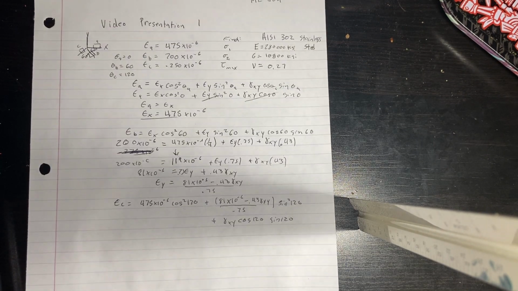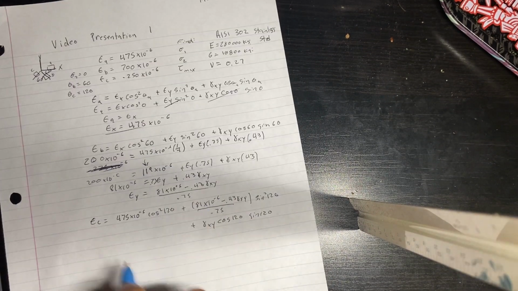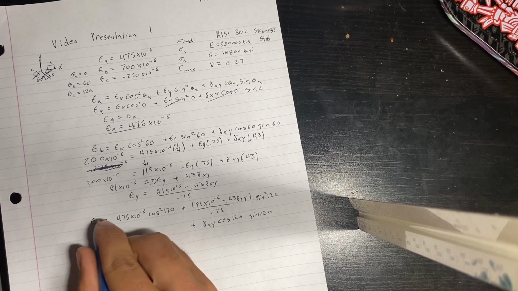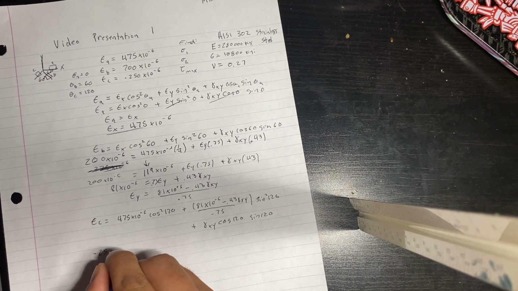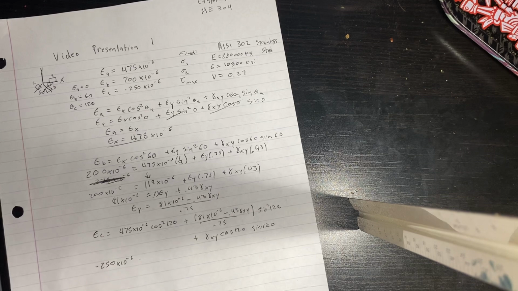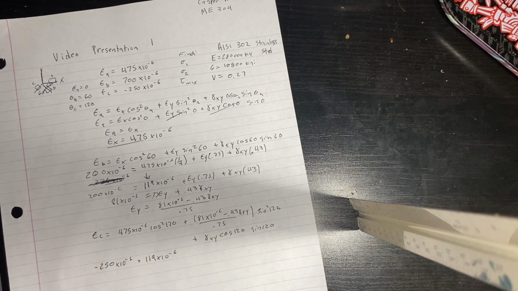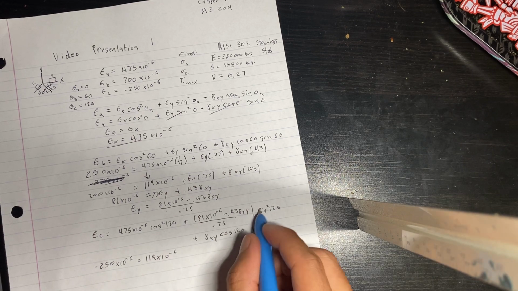We also know epsilon C, excuse me, negative 250. And then we've got 475 times cosine squared 120, so this is going to be 119 times 10 to the negative 6.